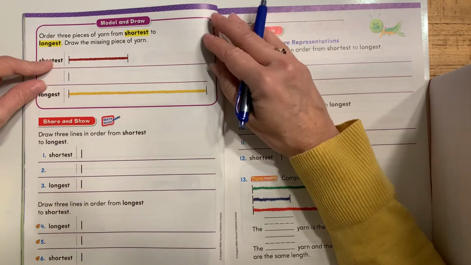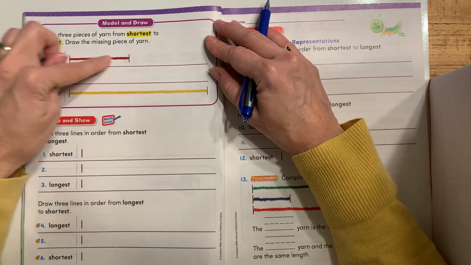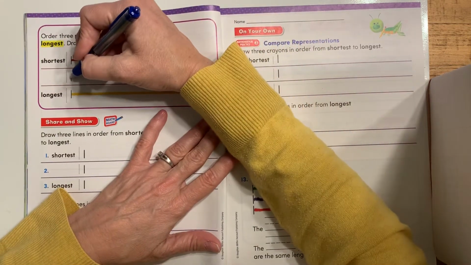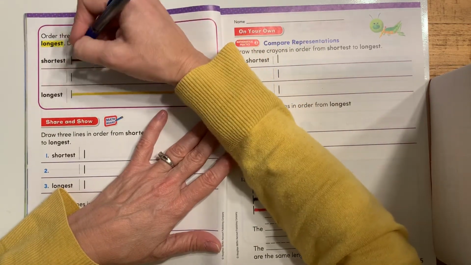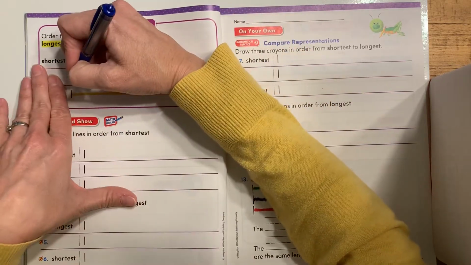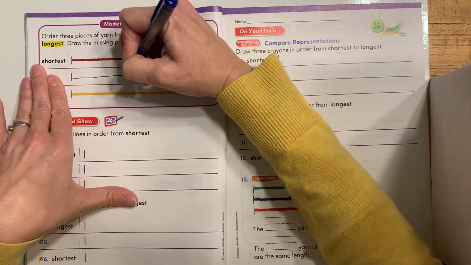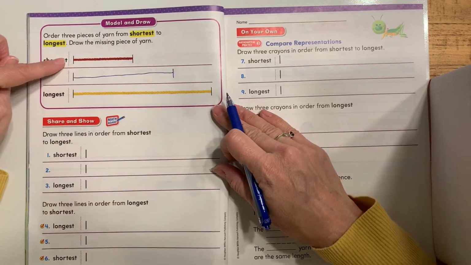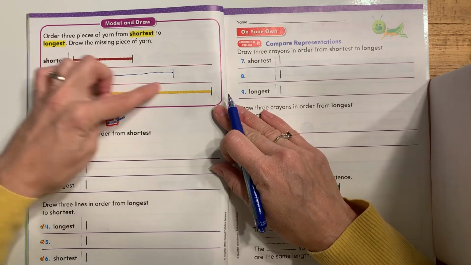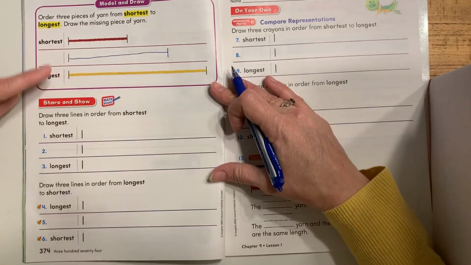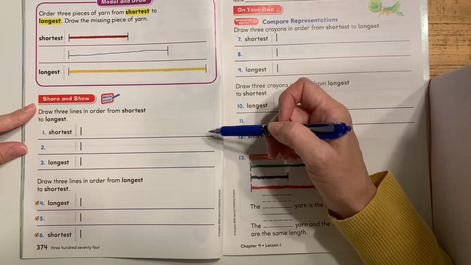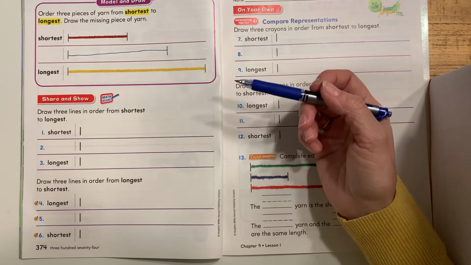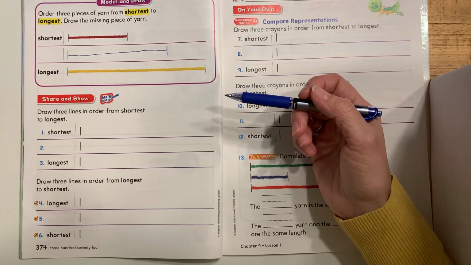And I wouldn't want to make it smaller than this red yarn here, because then this yarn wouldn't be the shortest anymore. So this line here is your starting point, so that you're starting all of the yarn at the same point. If I was to draw another piece of yarn, I would probably put it right about here. Now, this is the shortest and this is the longest, and the third piece is right in the middle. So for your examples, and this is what you would be doing in your workbook pages, you'll be actually drawing lines in order from shortest to longest.